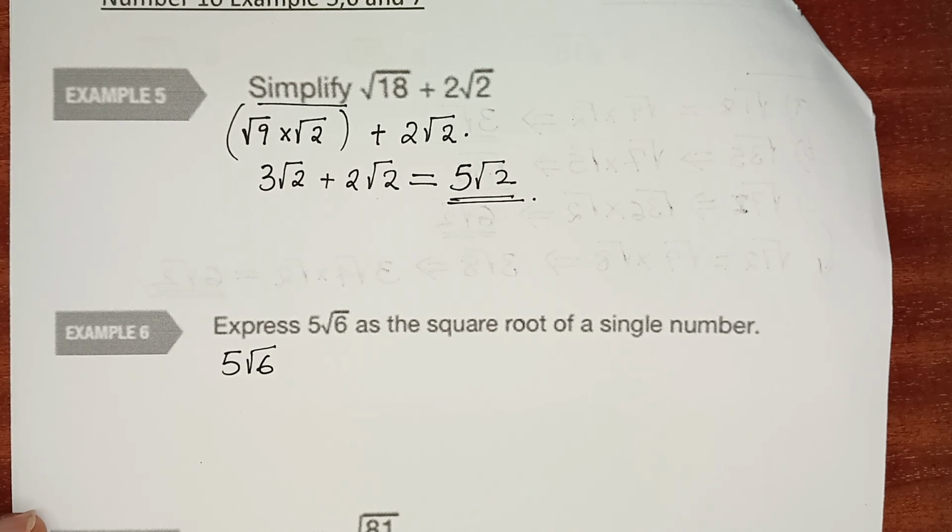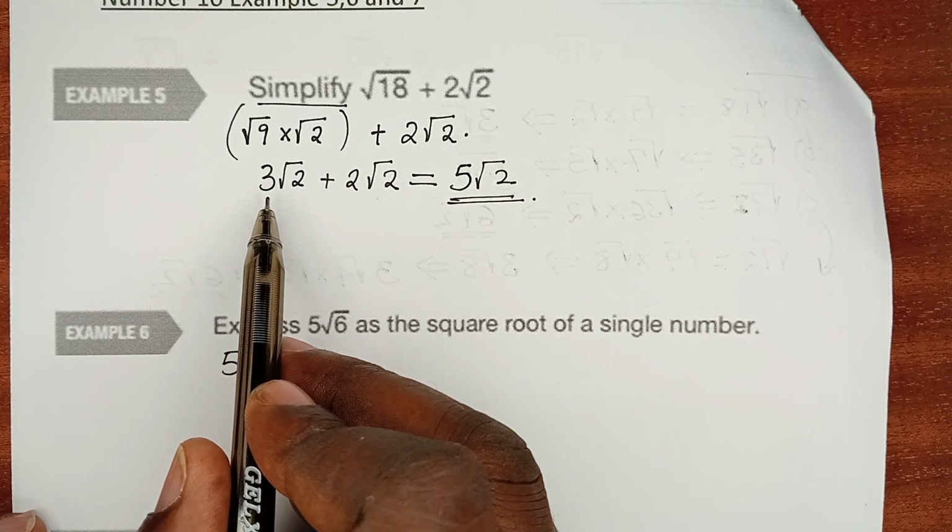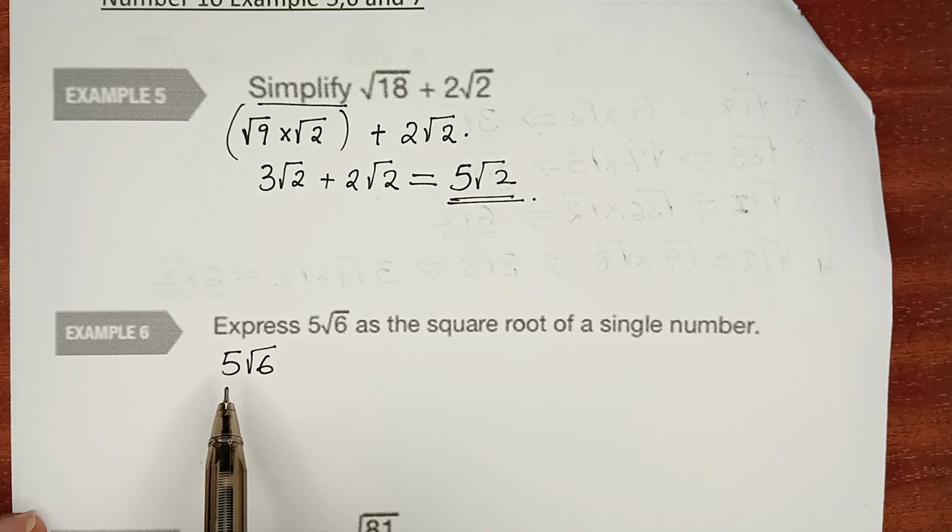I just want to use example 5 above, the one we have solved. 5 root 6 is exactly in the same form as 3 root 2. There is a rational number outside and there is an irrational number under the root, or rather the surd is an irrational number.